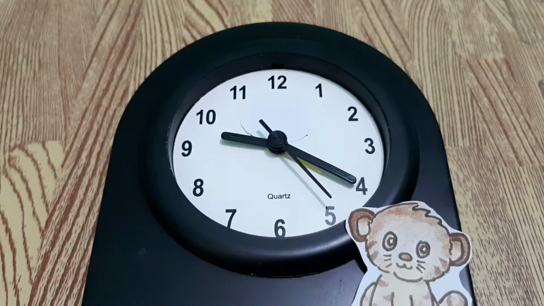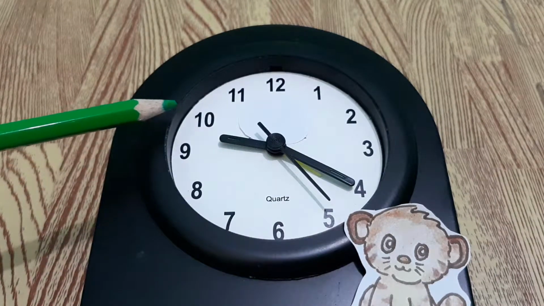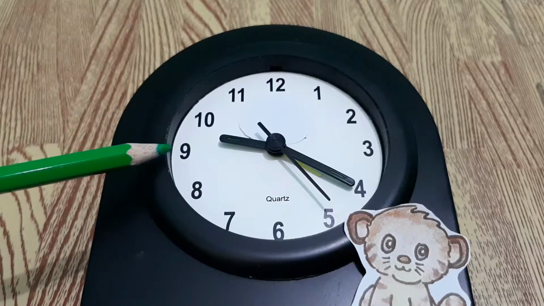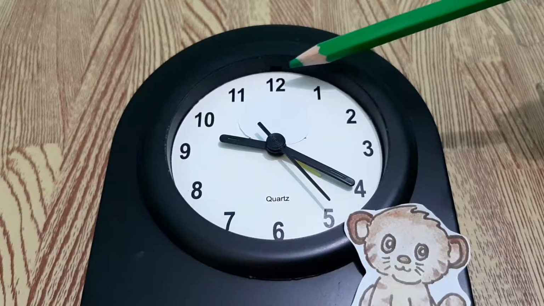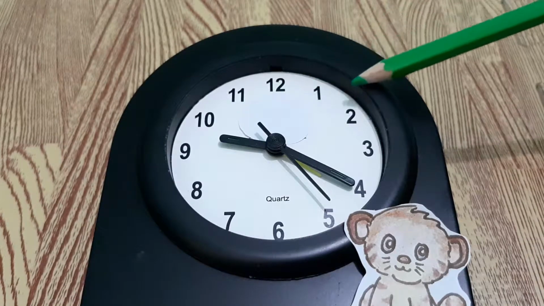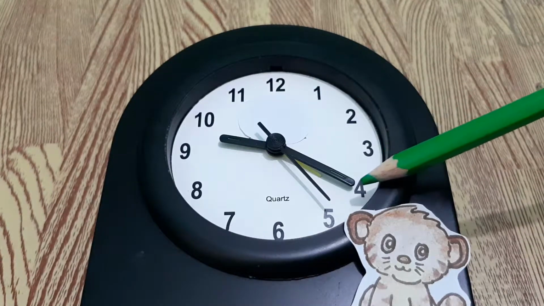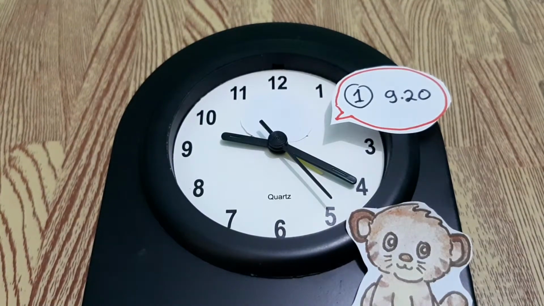Okay, what time is it? Now take a look. Let's go with the hour first. It is between 9 and 10, so we choose the smaller one. So it's 9 o'clock. So how about the minute? We always count from 12. Counting from 12 to 1 is 5 minutes, so we count together 5, 10, 15, 20. So the minute is 20 while the hour is 9. So the answer is 9:20.